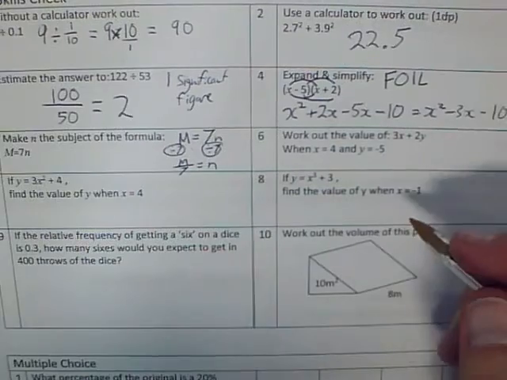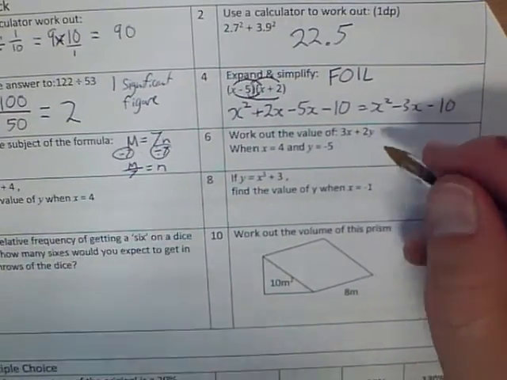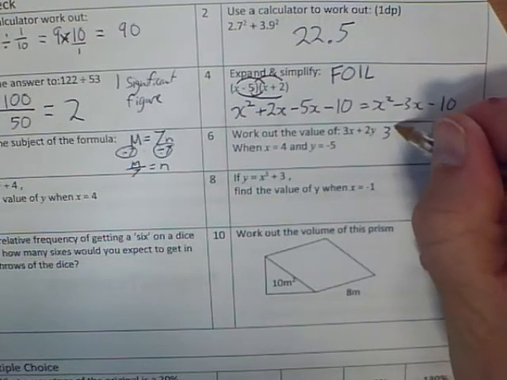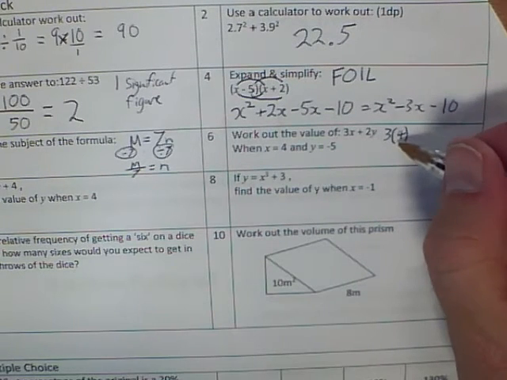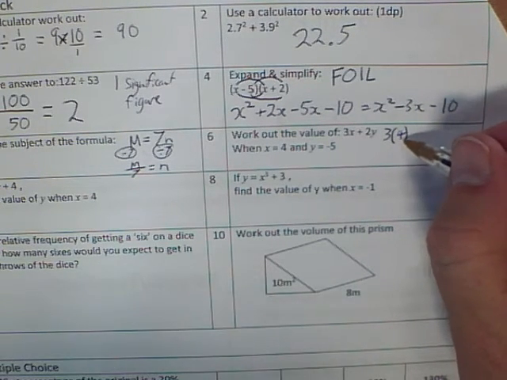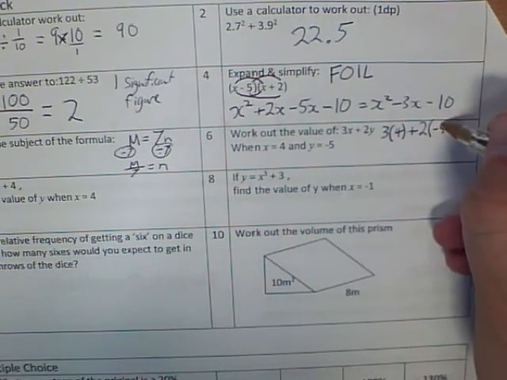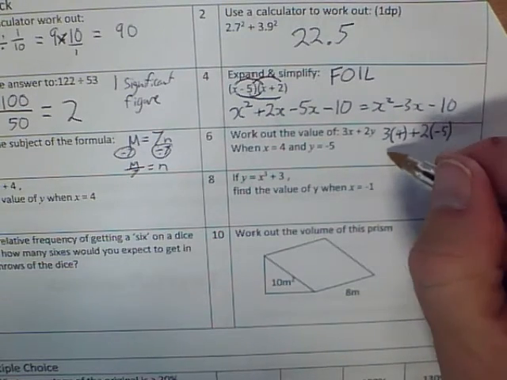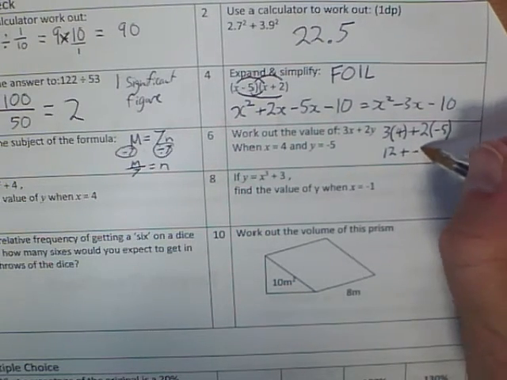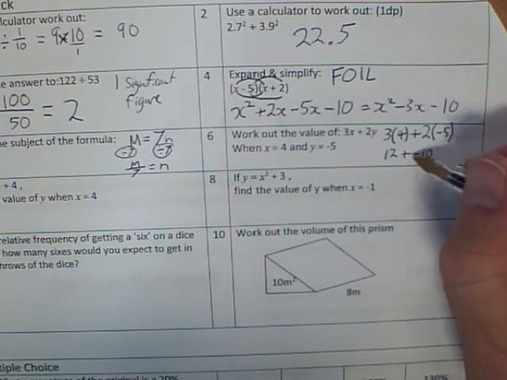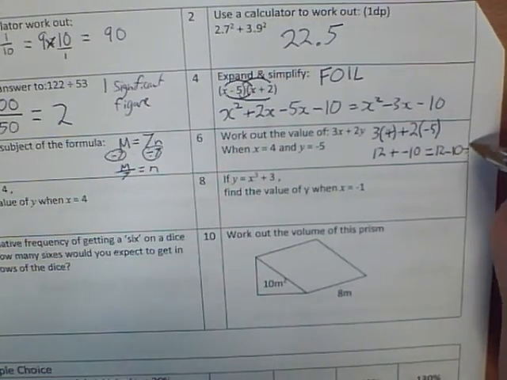Question 6. Work out the value of 3x plus 2y when x equals 4 and y equals minus 5. Well, I'm going to just substitute in 3 lots of x. X here is 4. I put it in brackets to indicate that, so that I'm not confused and think it's 34. It's 3 times by 4 plus 2 times by minus 5. So that gives me 12 plus 2 times by minus 5, minus 10. I've got plus minus 10, it's the same as take away. So 12 take away 10, which equals 2.